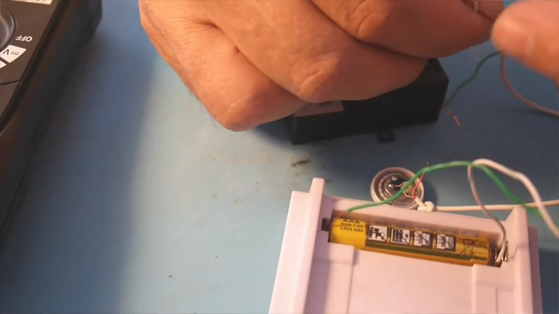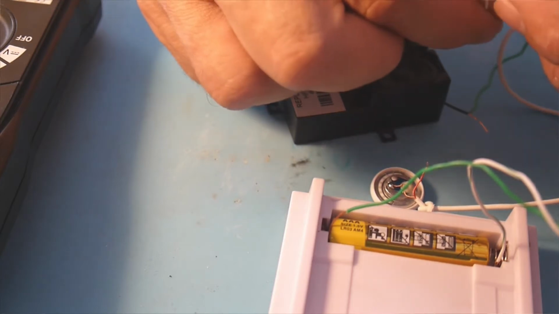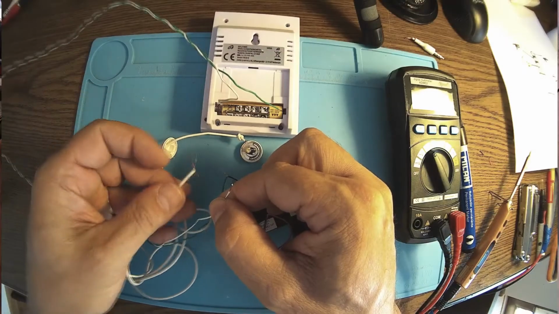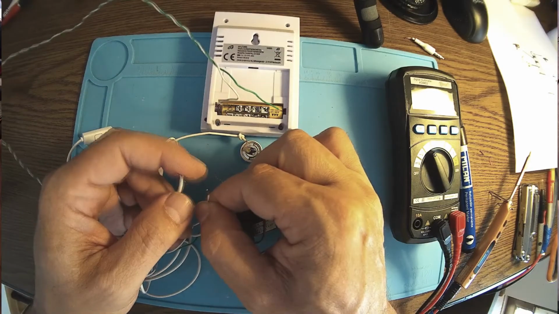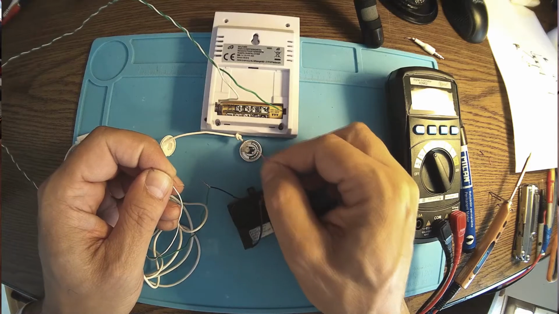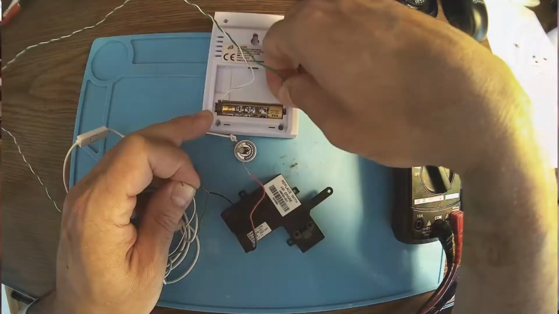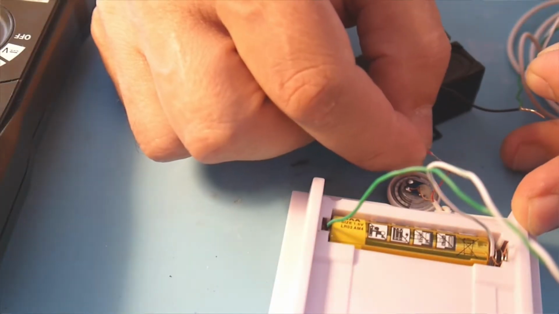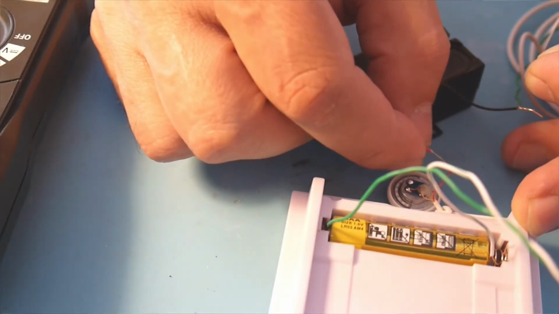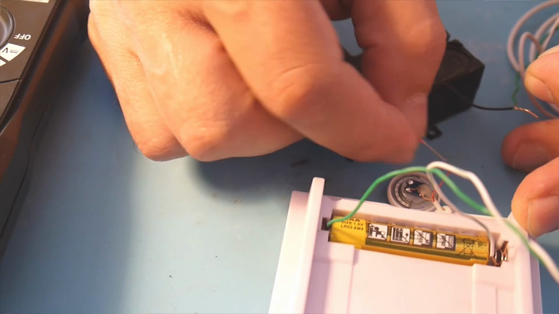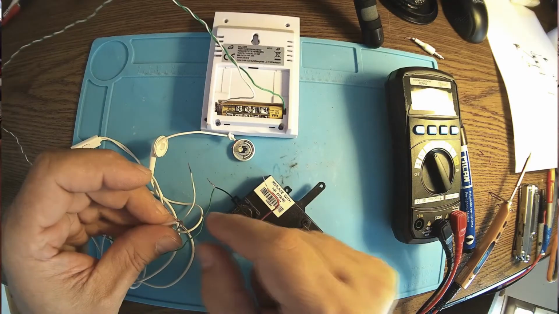Let's say that we need to check the red connection. We go here to the red. You see, we have the red, and the other side here. And we should hear the loudspeaker beeping. No power. There we go. So that means the red wire from here to there is absolutely okay.